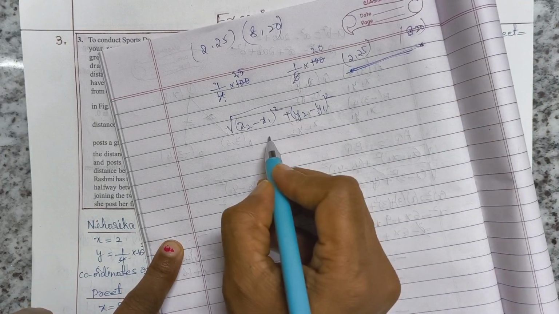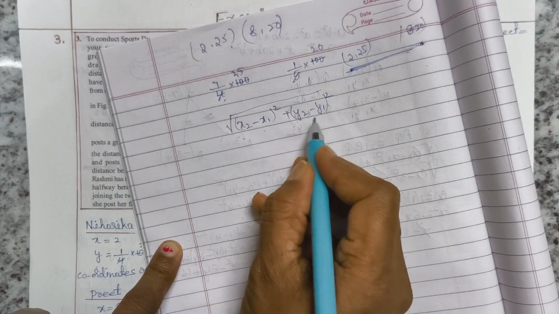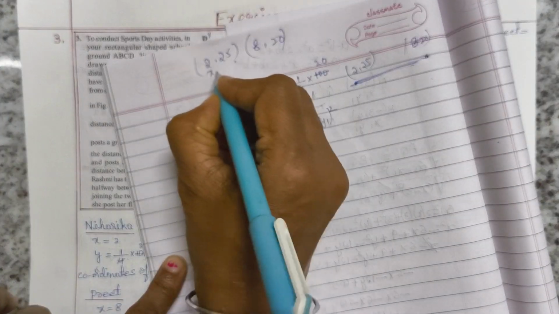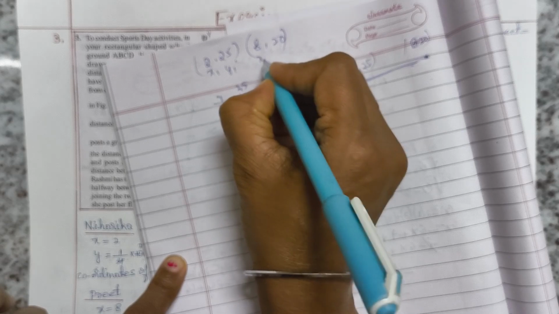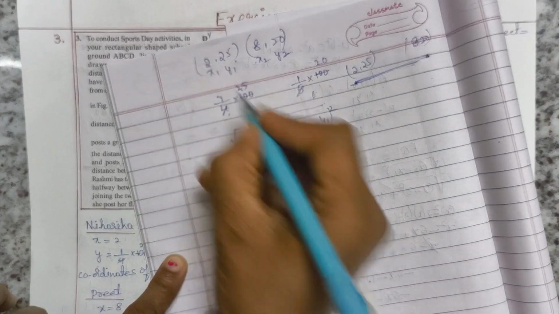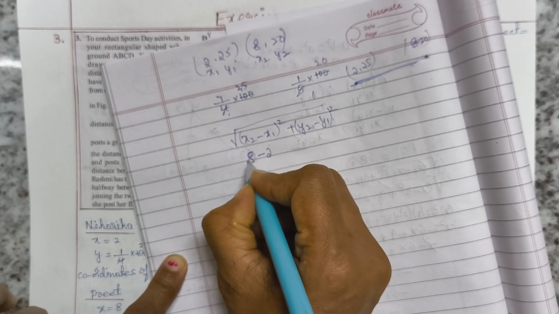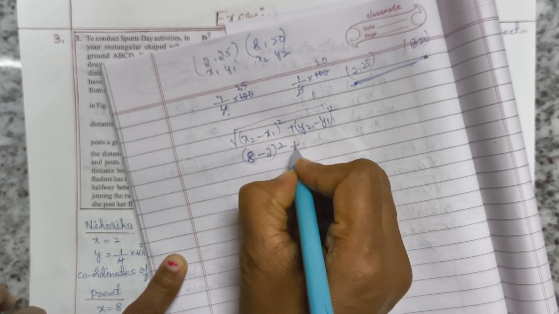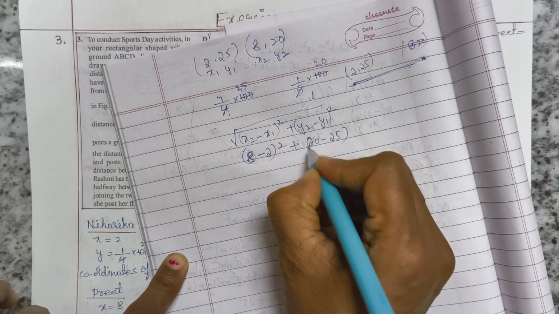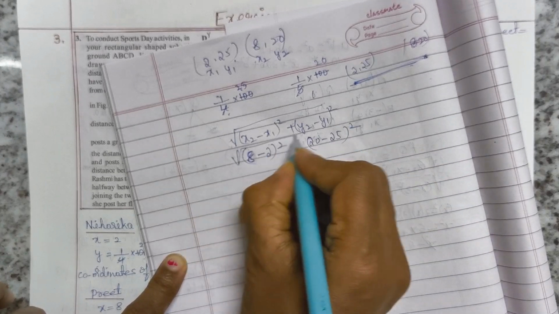Distance finding means distance formula: under root of (x2 minus x1) whole square plus (y2 minus y1) whole square. See, this is x1, y1. This is x2, y2. X2 means what? 8. X1 means 2. So 8 minus 2 whole square plus y2, which is 20, minus 25 whole square, under root.